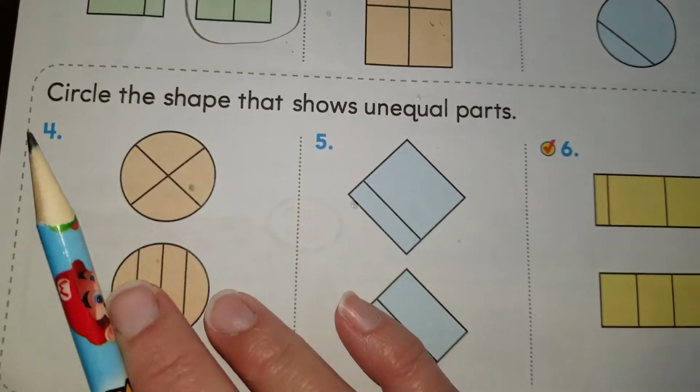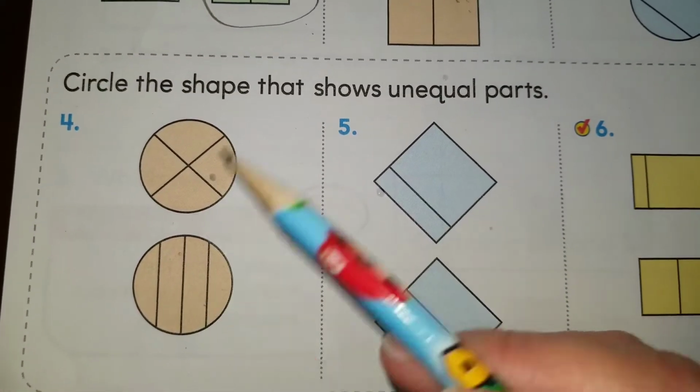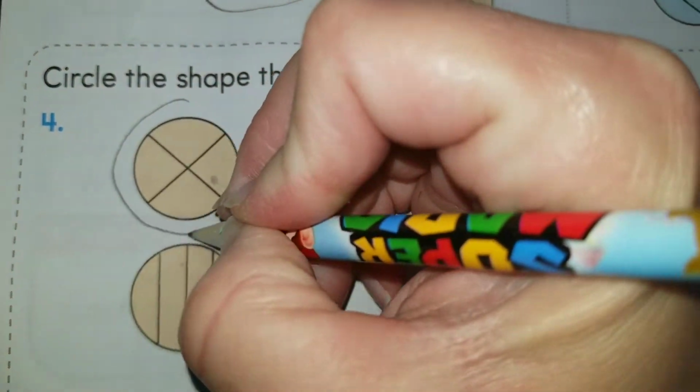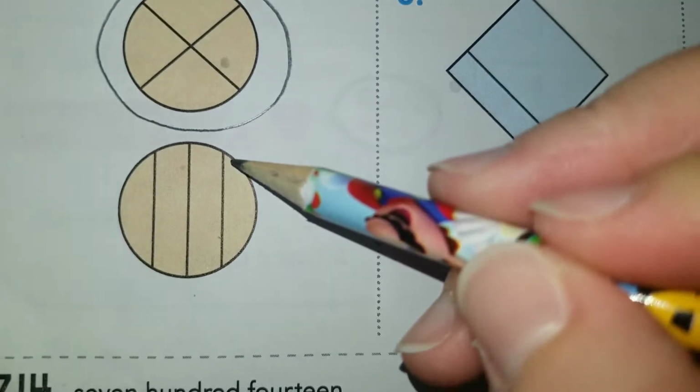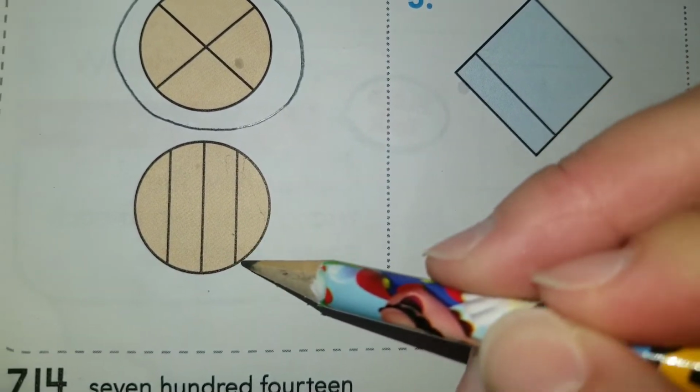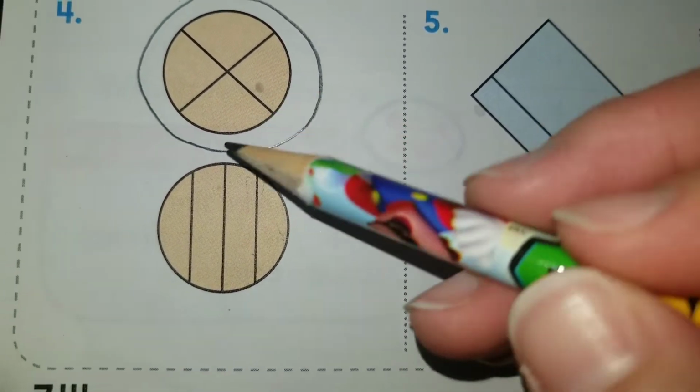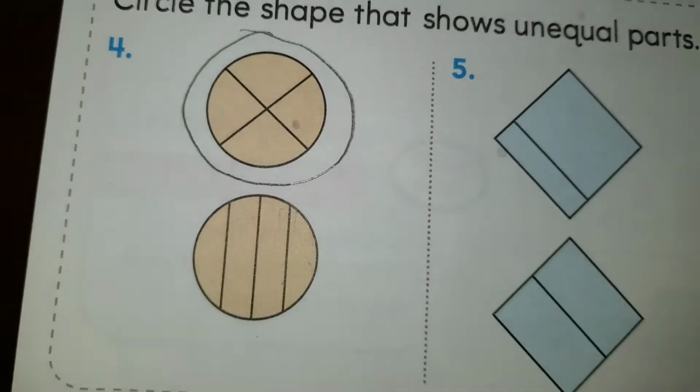Alright, so here we go to number 4. Which circle shows equal parts? It's definitely this one, right? Because as you can see, this part of the circle doesn't look like this part over here.